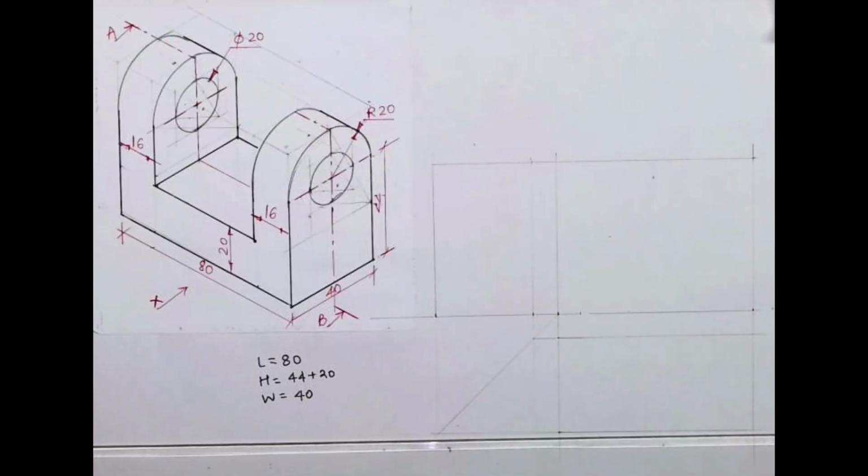Welcome to Technical Drawing. Today we'll see this sum in sectional orthography. We have to draw a sectional front view along AB, top view and right hand side view. So first we will draw the layout.